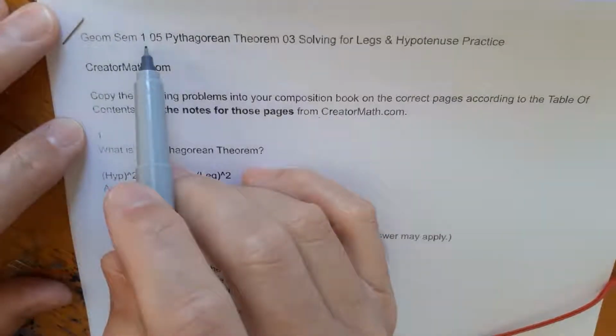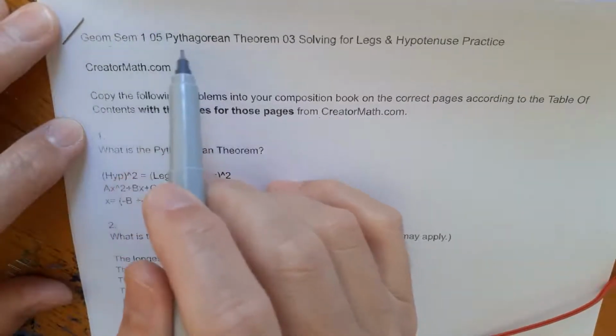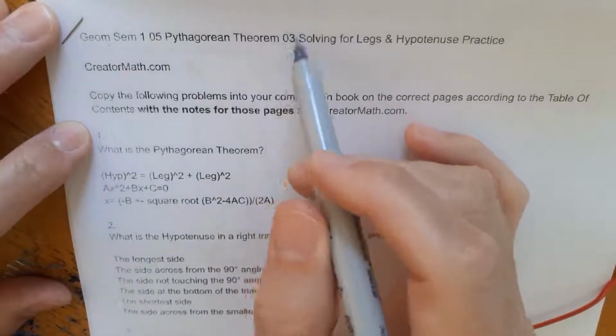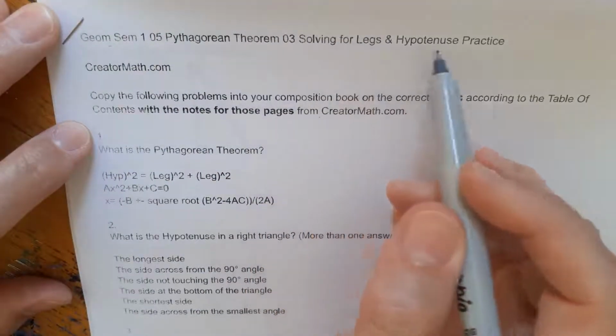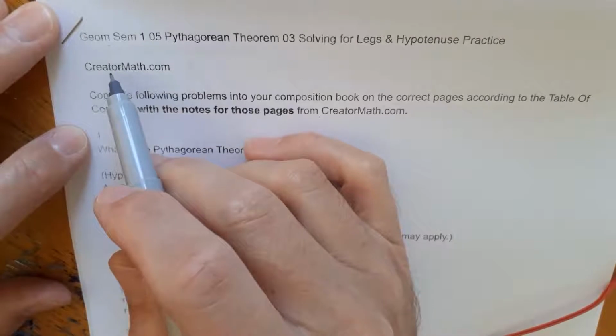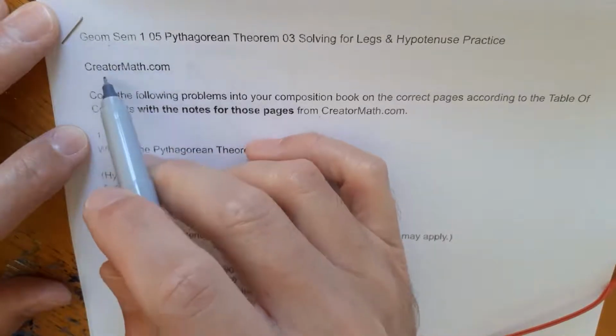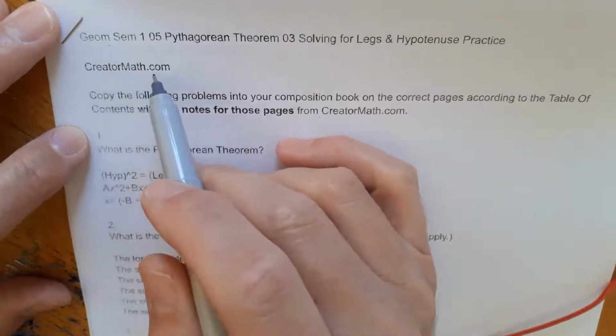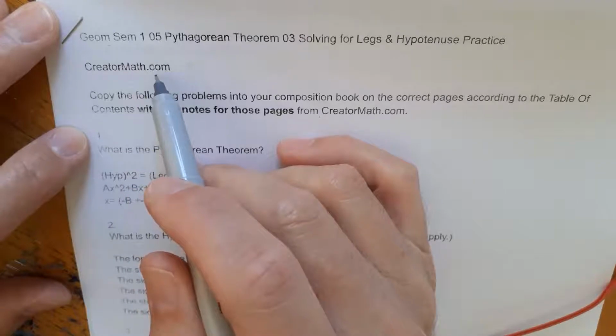So this is Geometry Semester 1. It's the 5th unit called Pythagorean Theorem. It's the 3rd lesson called Solving for Legs and Hypotenuse Practice. It's on creatormath.com under the Geometry tab. You might have to Google creatormath.weebly.com to find the site.